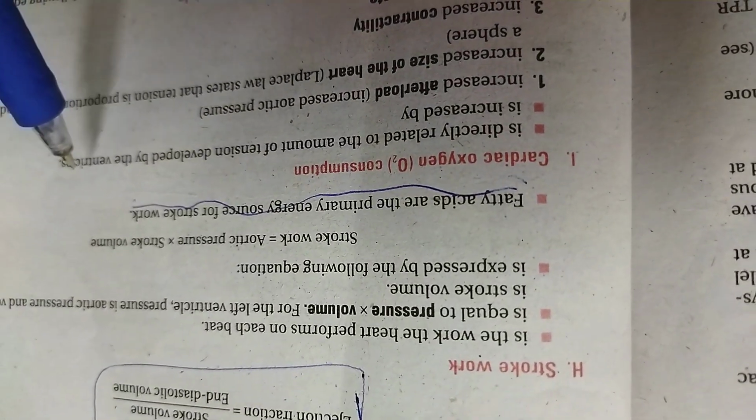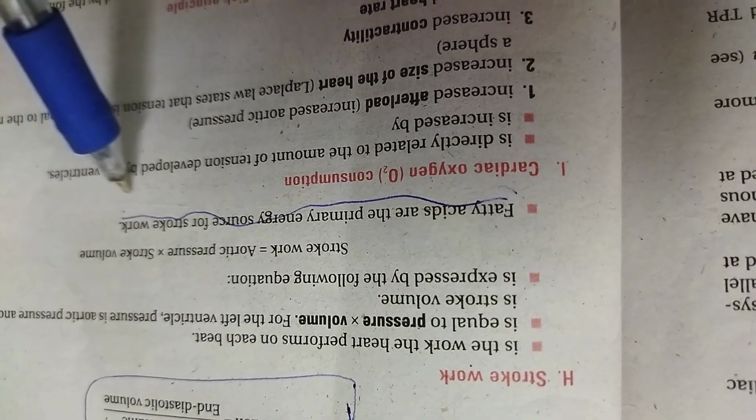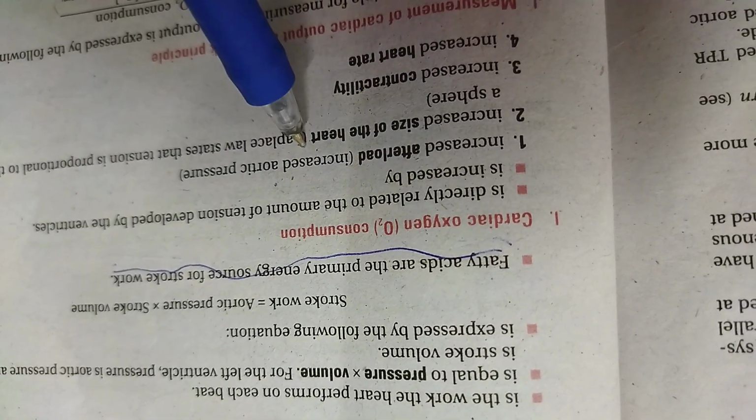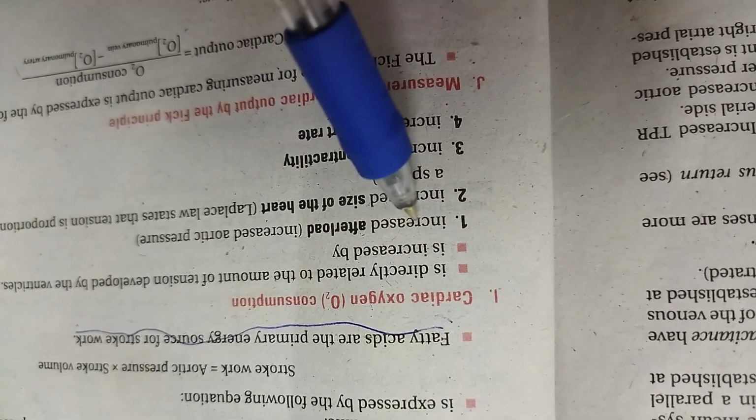Cardiac oxygen consumption. Cardiac oxygen consumption is directly related to the amount of tension developed by the ventricles. The more the tension developed by the ventricles, the more the oxygen consumption is increased. How is cardiac oxygen consumption increased? It is increased by increased afterload, meaning increased aortic pressure.